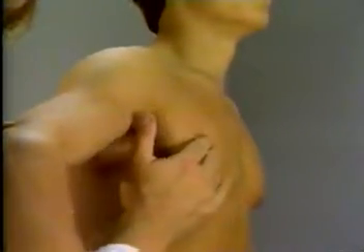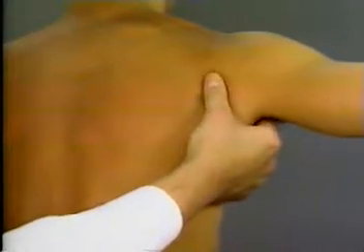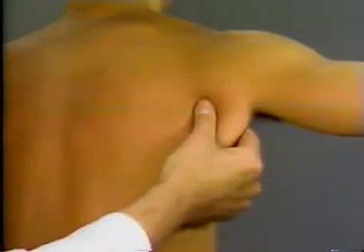Latissimus dorsi. The posterior wall of the axilla may likewise be grasped between the thumb and the fingers. This is the lateral border of the latissimus dorsi, which can be palpated downwards onto the posterolateral chest wall.